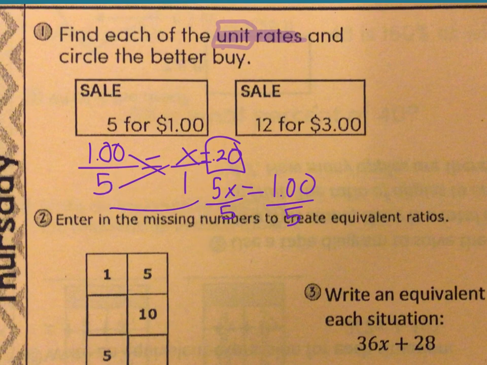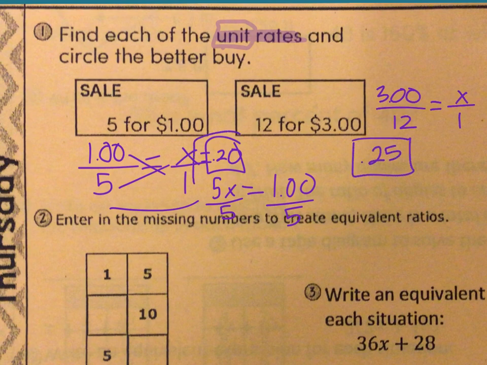So over here, we're going to do the same thing. If we wanted to go $3 for 12, I want to know how many it is for 1. Well, how did this 12 turn into 1? I divided it by 12, so take the $3 and divide by 12. It is okay to use your calculator here. And I get 25 cents. So this one is 25 cents, and this one is 20 cents. So which sale is better? Would you rather buy 5 of them for $1 or 12 of them for $3? Well, the better buy is less money, right? So we know that this one right here is the better buy.